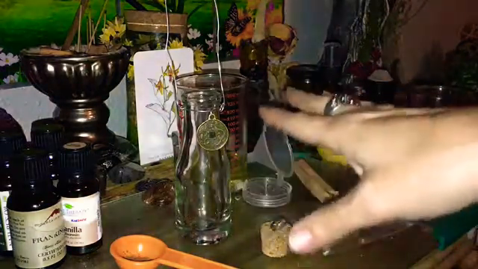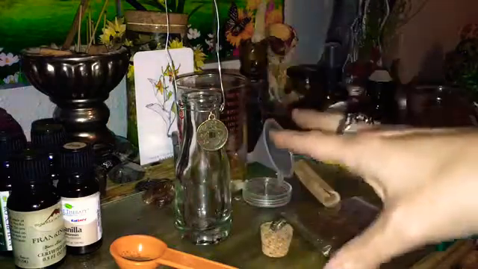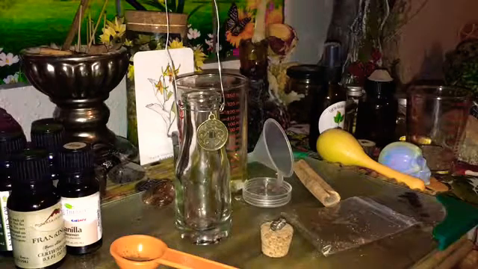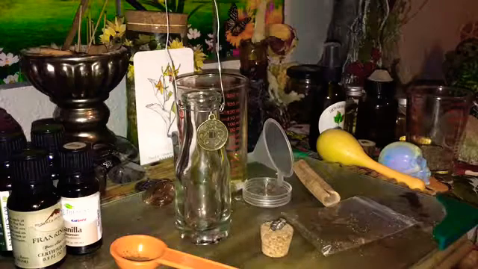You don't have to do that if you don't want to, but Jupiter is great for wealth, money, prosperity, that type of thing. So that's why I included the glyph.